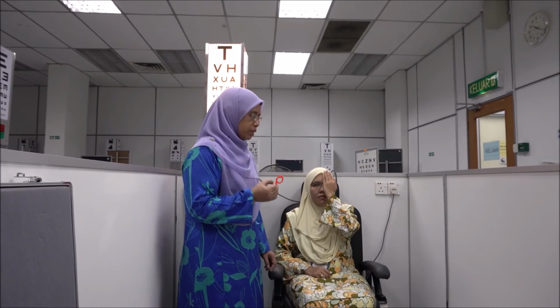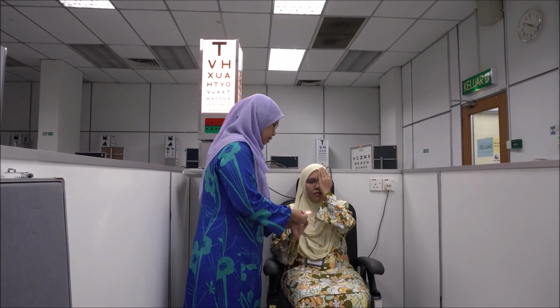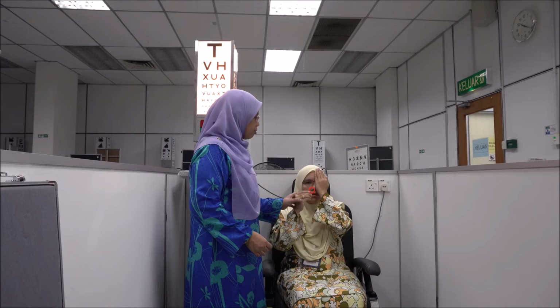Once you have recorded the visual acuity of the right eye, you ask the patient to pick a sphere lens. This is a -1 sphere lens, and put it in front of their right eye and start taking visual acuity again.